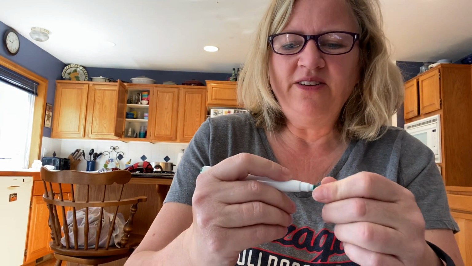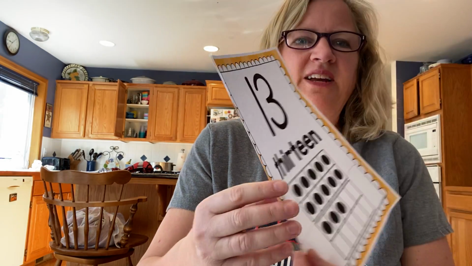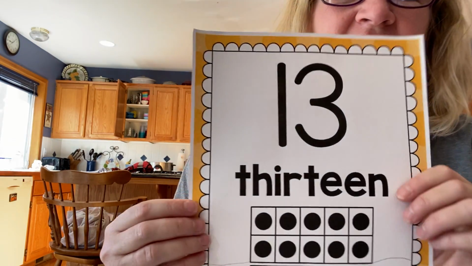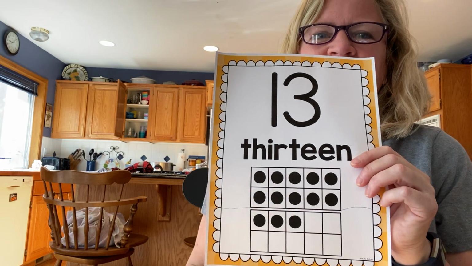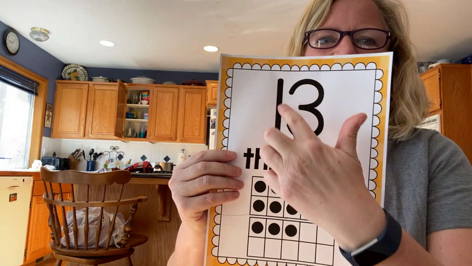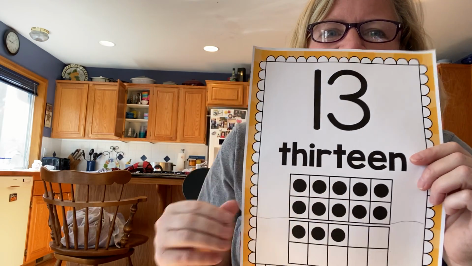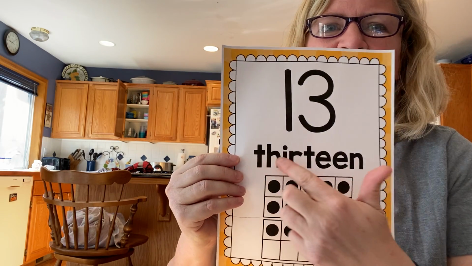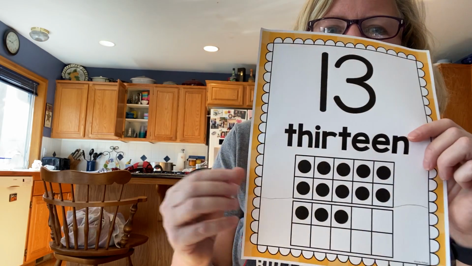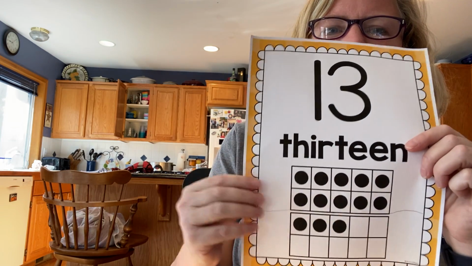It's going to sound familiar because we're going to do the similar one that we did for 12. But first, I'm going to show you my handy dandy 10 charts. Here's the number 13. 1, 3. Here's the word 13. Right here, 13. And here's one 10 chart, and it's all filled up. How many are in it?